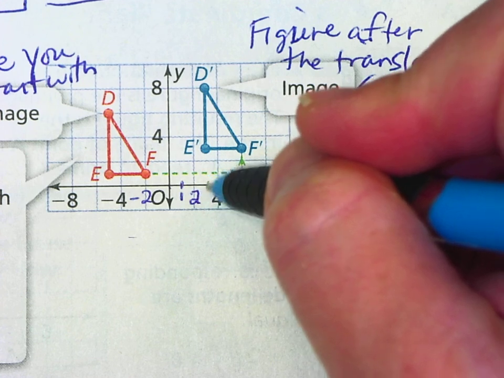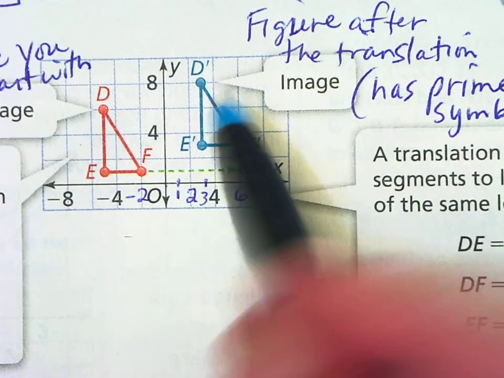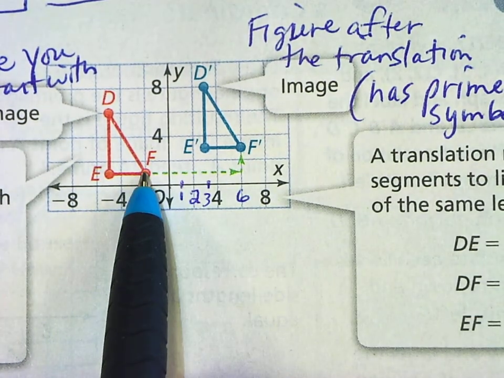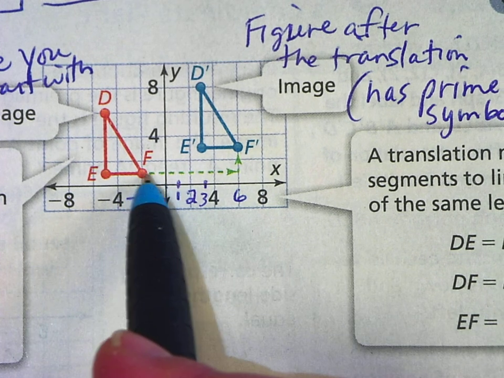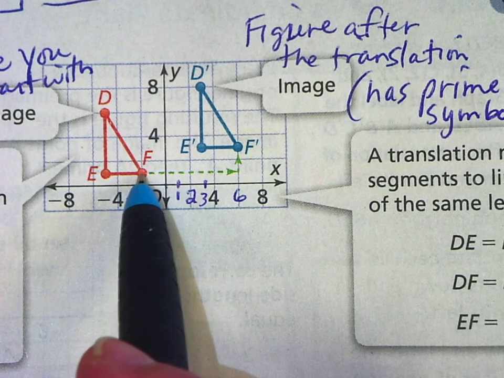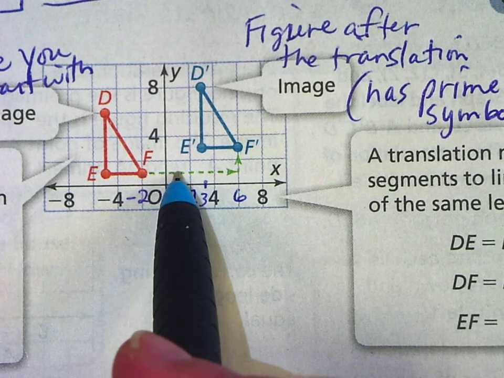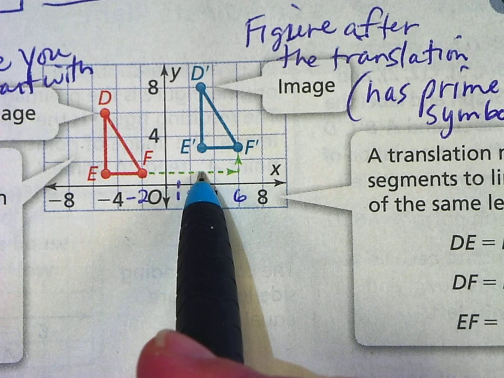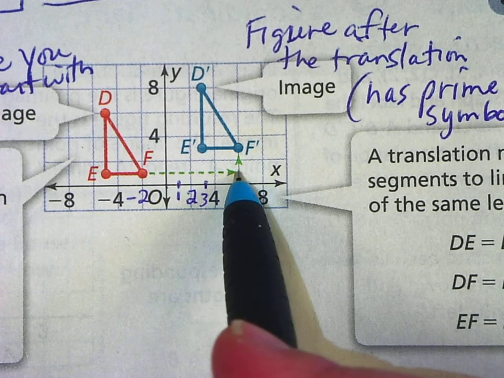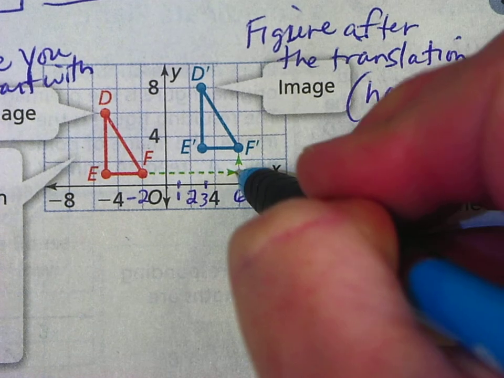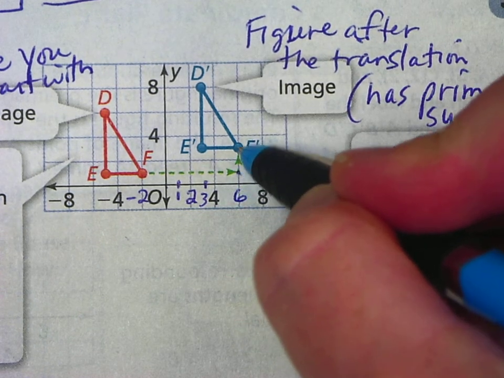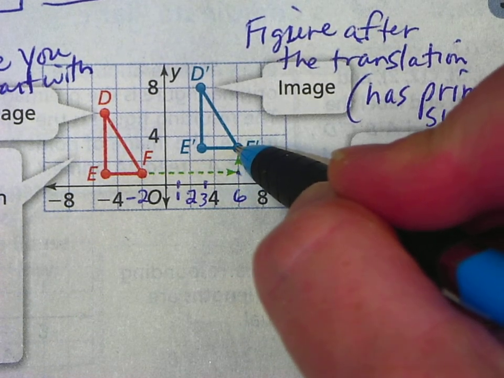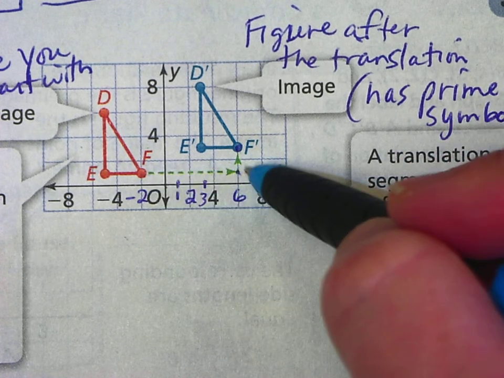If I find point F and translate it, I count every half line by ones: 1, 2, 3, 4, 5, 6, 7, 8. So it looks like we moved 8 units to the right and 2 units up to land on F prime.